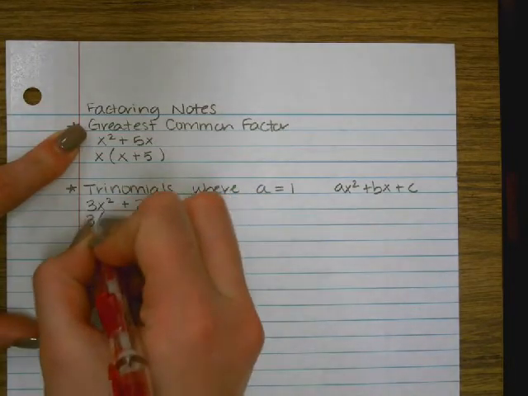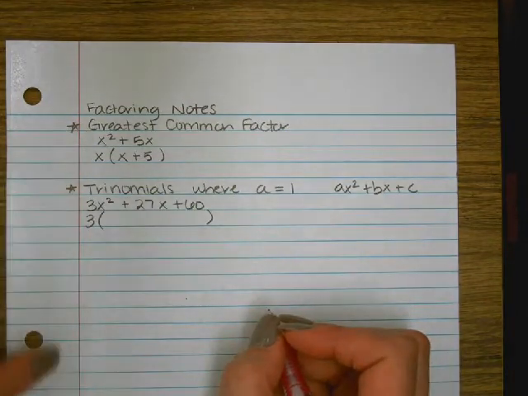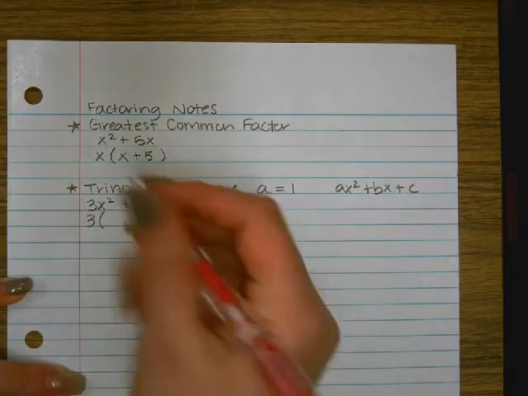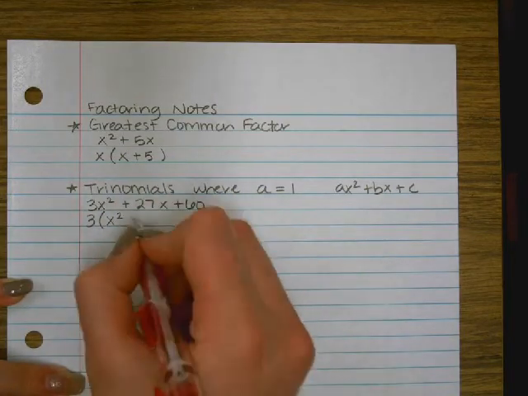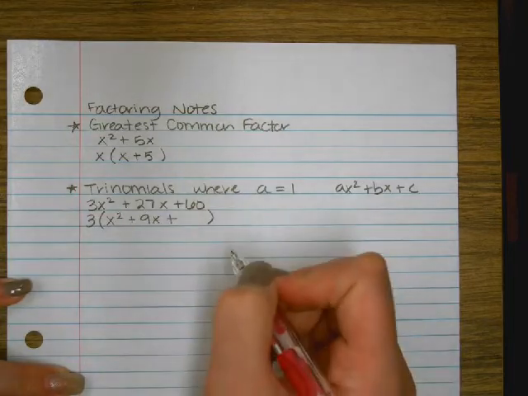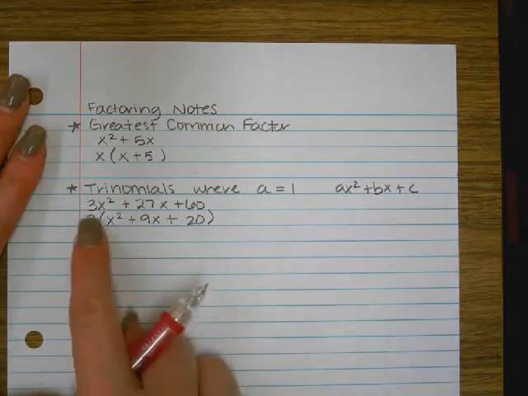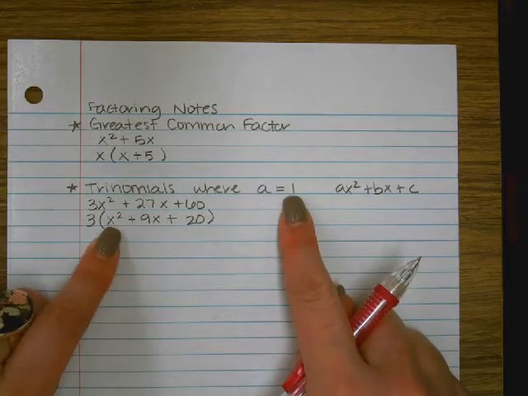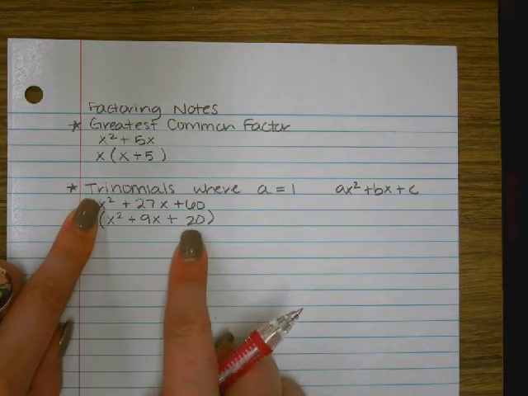I'm going to put that out front. And then I'm going to write down what all my leftovers are after I divide that 3 out. So 3x squared divided by 3 is just x squared. 27x divided by 3 is 9x. And 60 divided by 3 is 20. So that means even though I started with the 3 in the front, this is still a problem where the a value is 1, because once I take out that GCF, I have this really simple trinomial here.